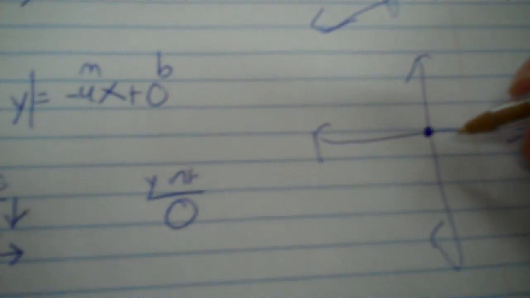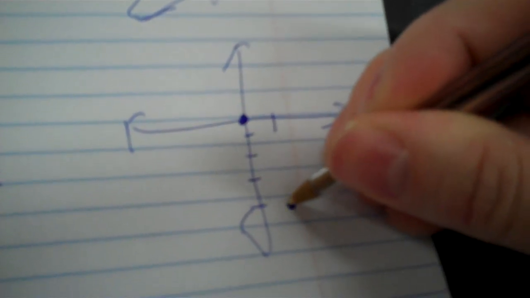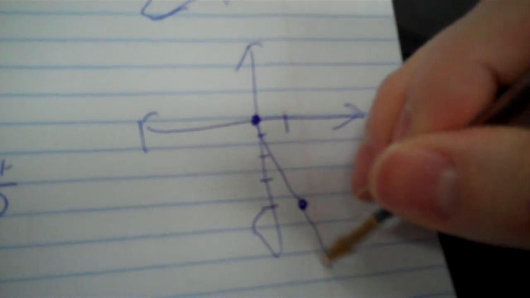Okay, so down 4: 1, 2, 3, 4, and then 1 forward. So go down 4, 1 forward. There we are. Just get the graphs the best you can. Okay, I know it's not ideal.